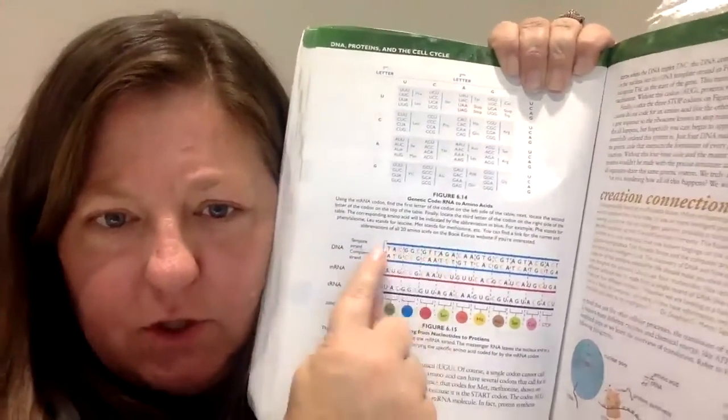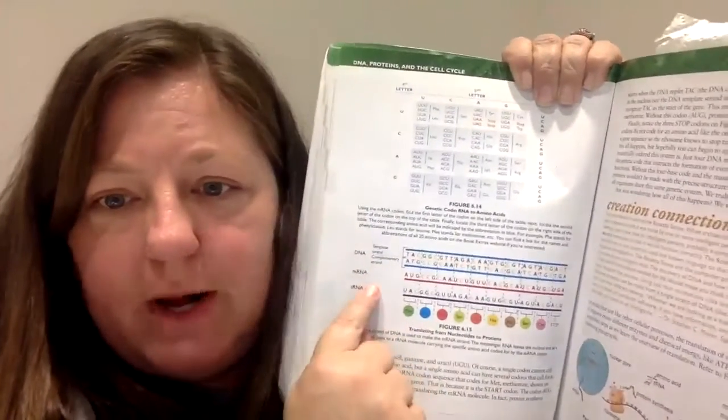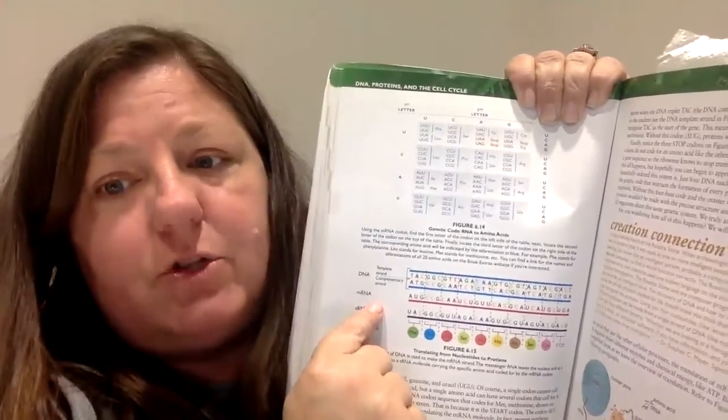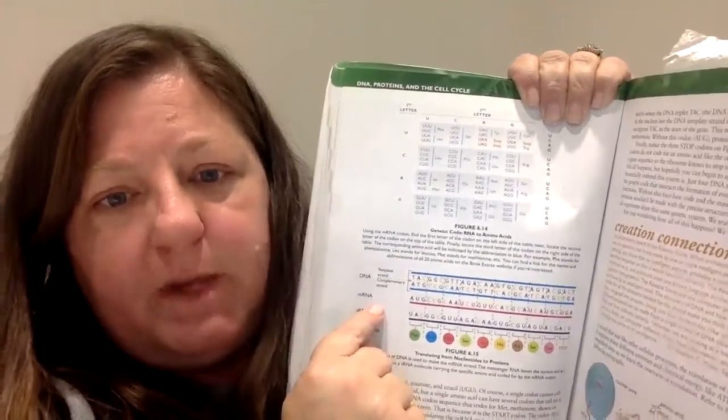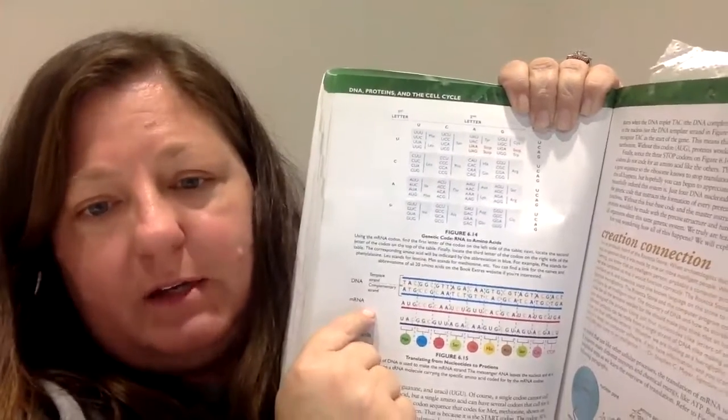Okay, I'll try to hold the book up and walk you through it. Okay, so here is the DNA, 2 strands, double helix DNA. The messenger will split, and the messenger RNA will make a copy. It will not have any T's. Where there should be a T to match an A, there will be a U instead, because messenger RNA does not have any T's. So let's look at this one right here.